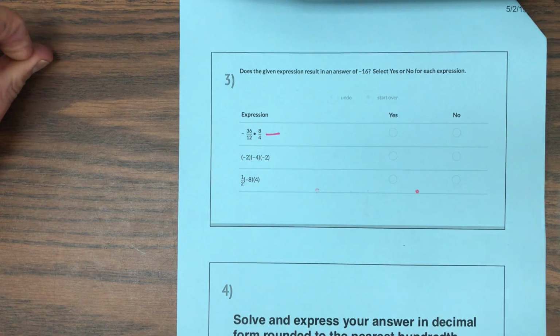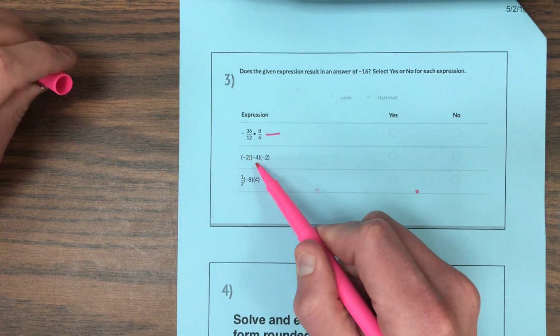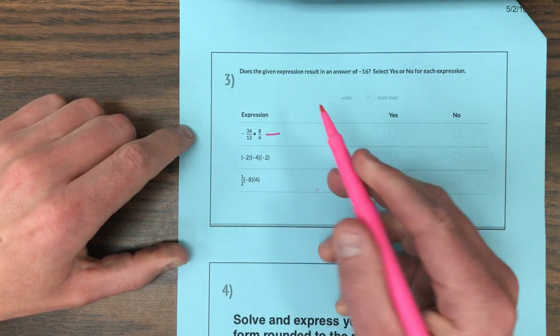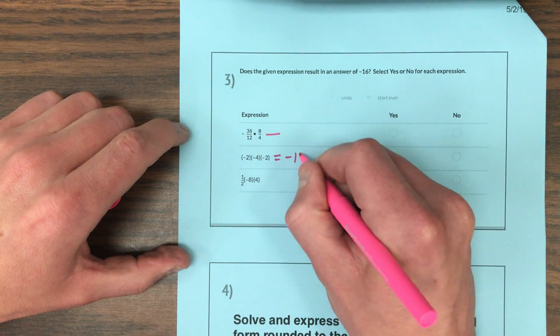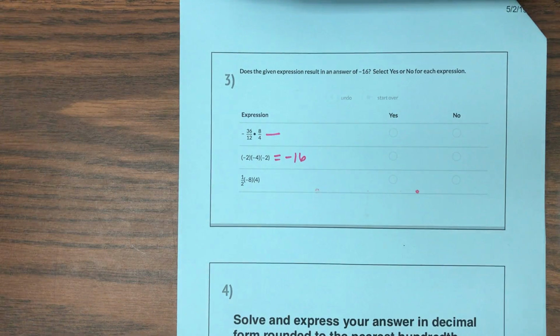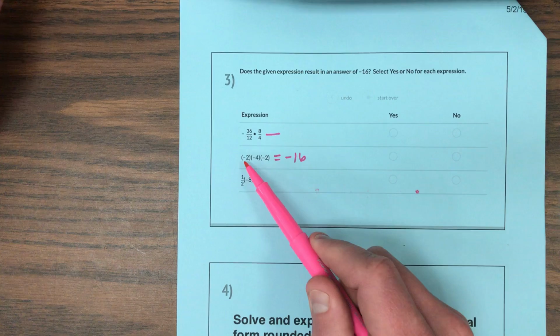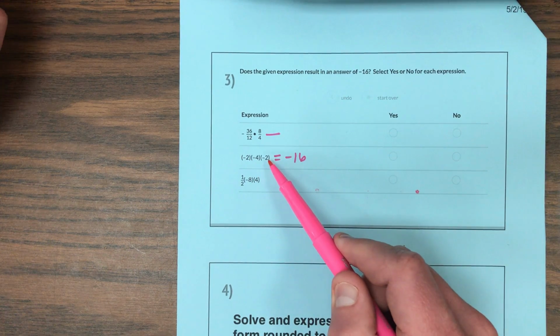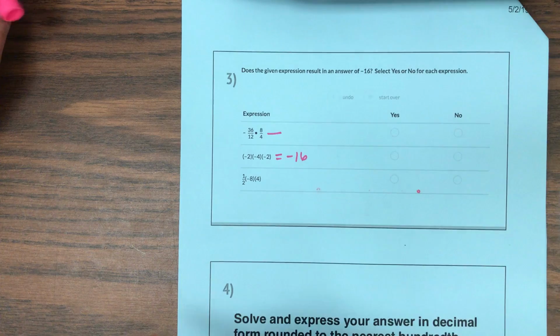All right, I'm not going to do that one for you. Okay, so here you have -2 times -4, that's +8, but then times -2, this one is -16. One trick that you might remember is that if you're multiplying multiple numbers, you can count up how many of them are negative. If it's an odd number of negatives, your answer is negative. If it's an even number of negatives, your answer is positive, because every 2 negative signs cancel each other out to a positive.